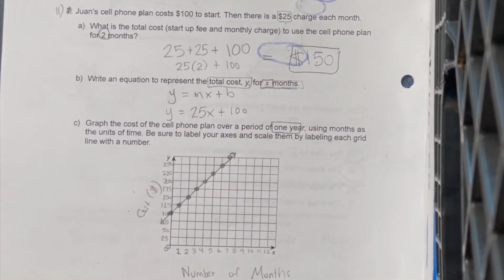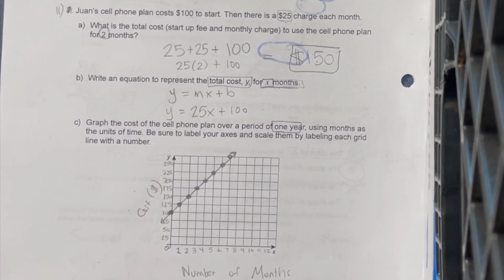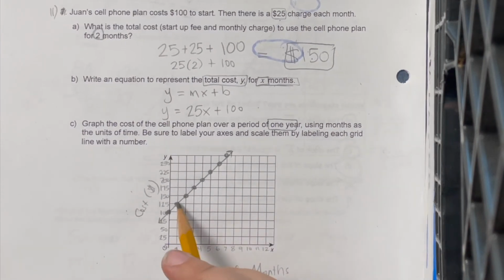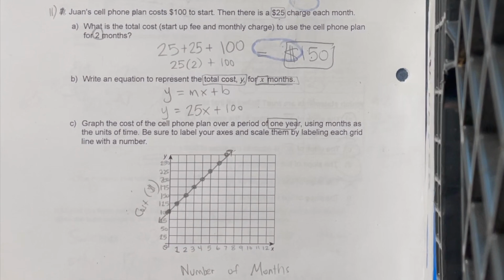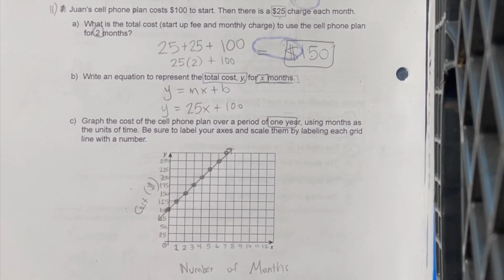Okay, it's also good if we want to make the scale like 50 instead of 25, then we might be able to get all the months in this. But I know that a line extends forever. So as long as you have some of the key points like that, I'm good with that.